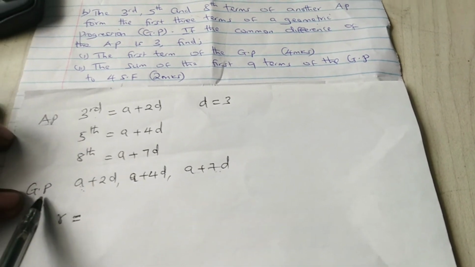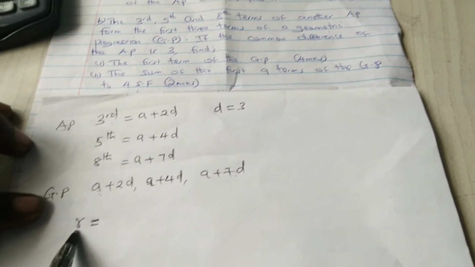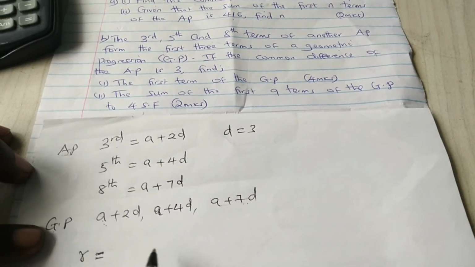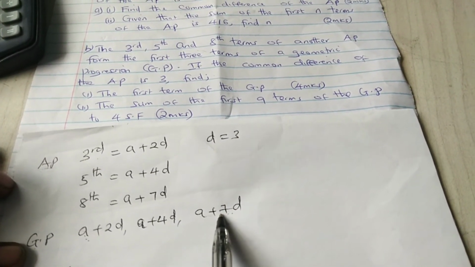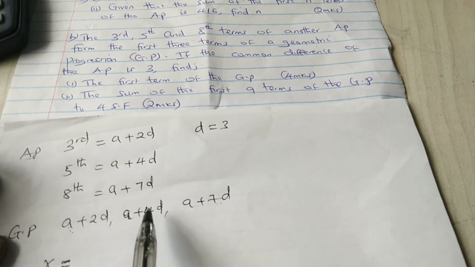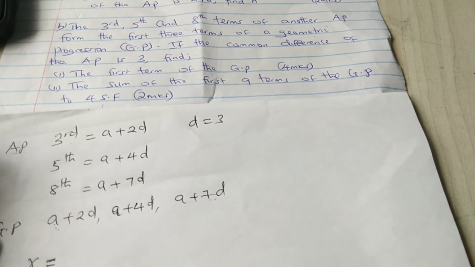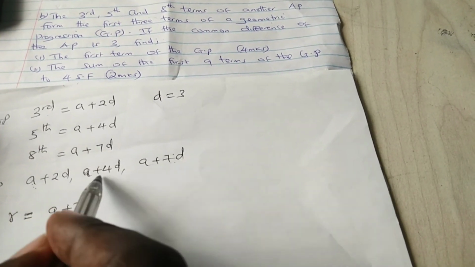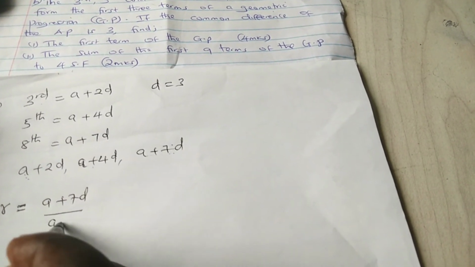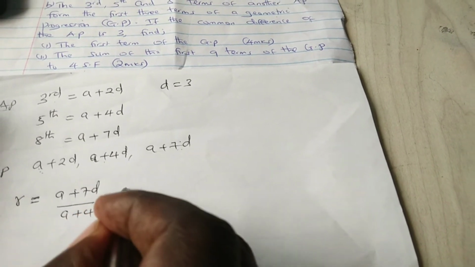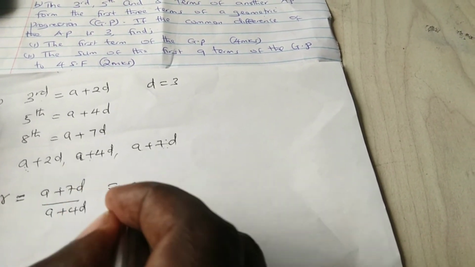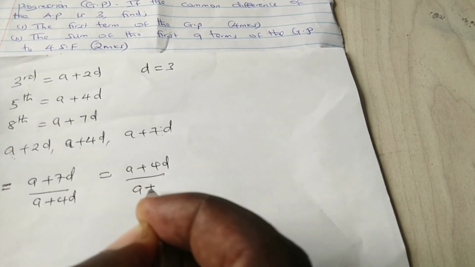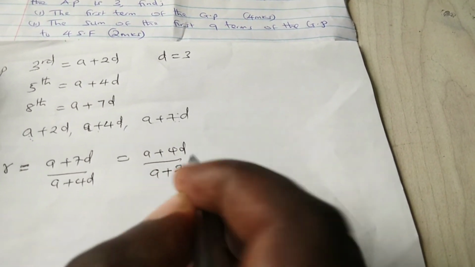So when we move to GP, we are supposed to get the common ratio, and for us to get the common ratio, we are going to take the third term over the second, or the second over the first. That is, we are going to have A plus 7D divided by A plus 4D, and this must be equal to A plus 4D divided by A plus 2D.